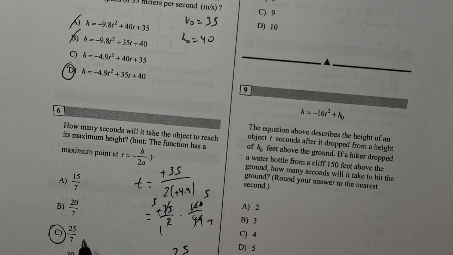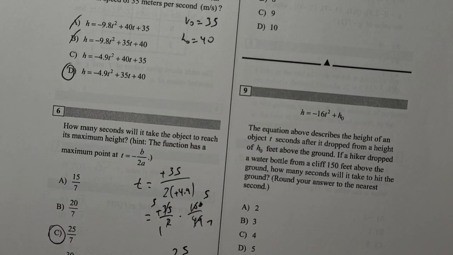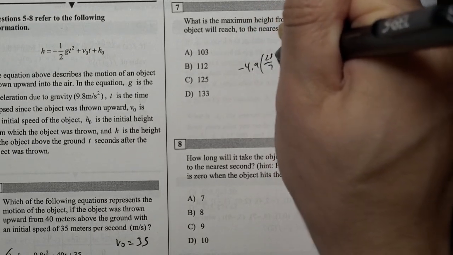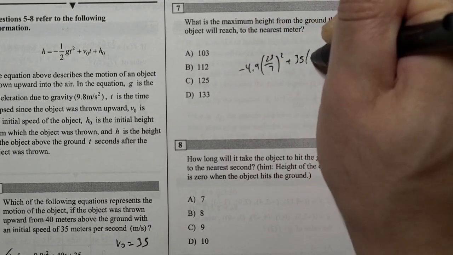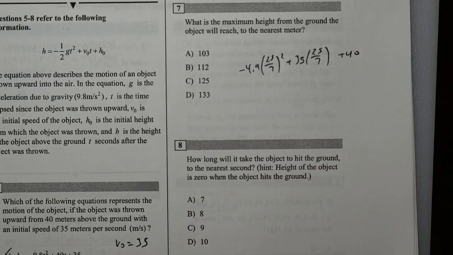So, the height that actually happens, we plug in this time into this equation. Okay, so it should be minus 4.9 times (25/7) squared plus 35 times 25/7 plus 40.